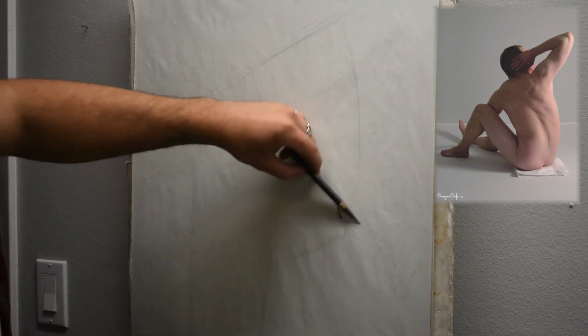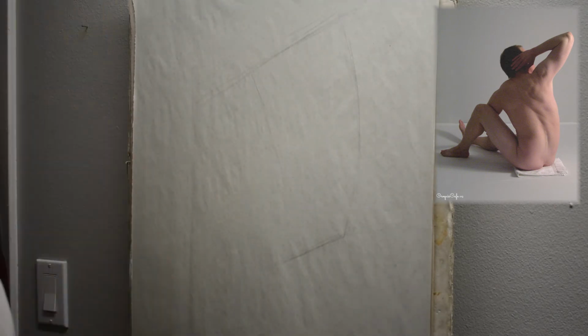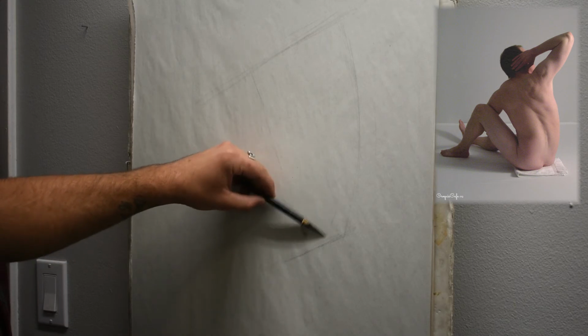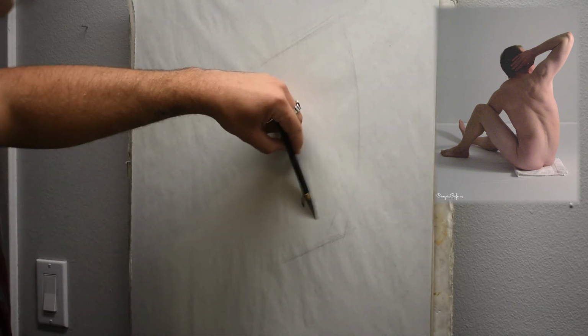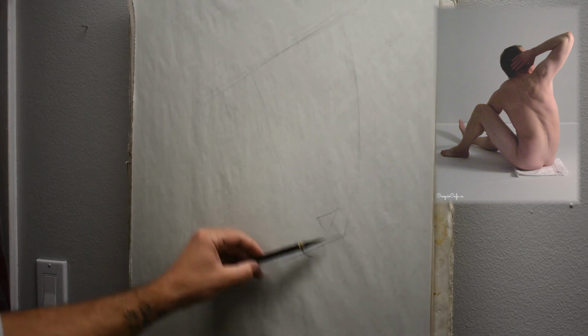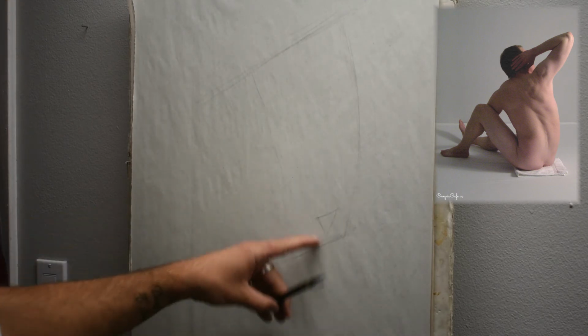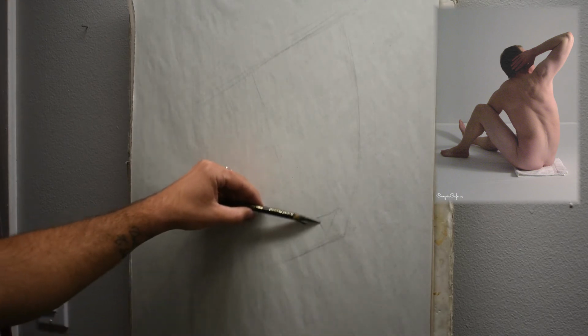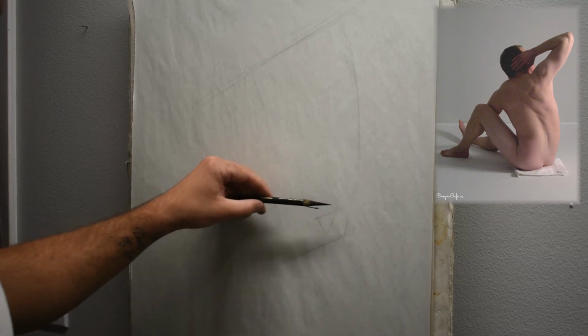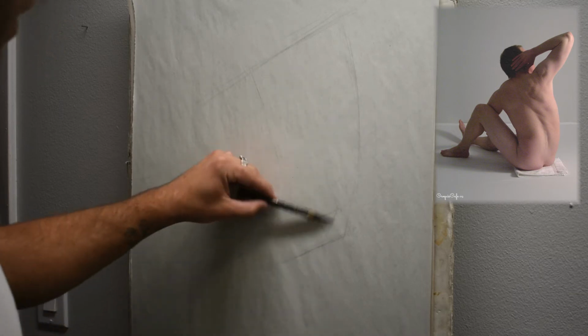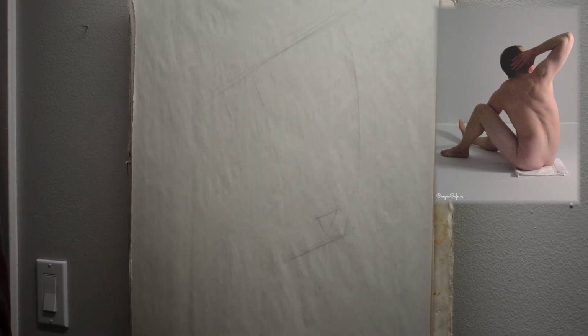So just getting the tilts once again from the back. What we have to use to find this tilt is actually the sacrum. There's this little triangle with the dimples. These dimples are like our hip, and then this triangle is our sacrum, our tailbone.